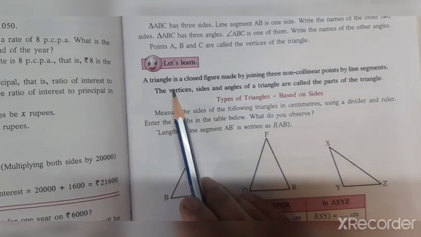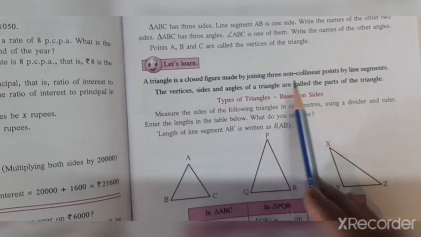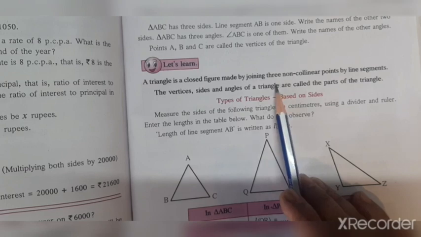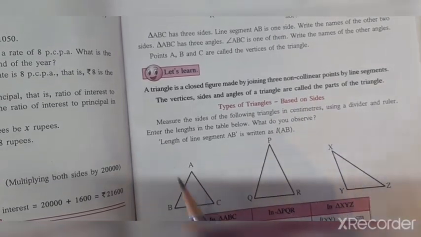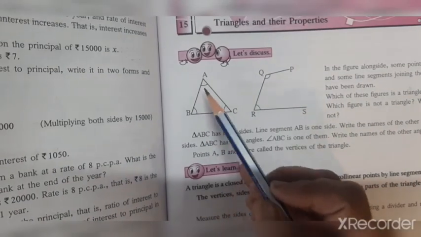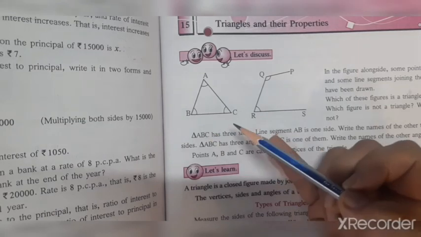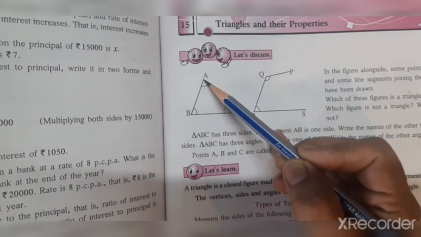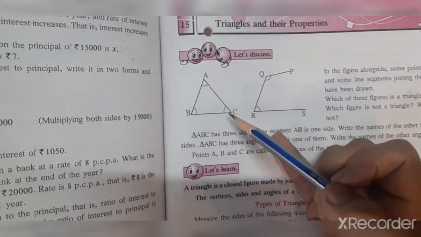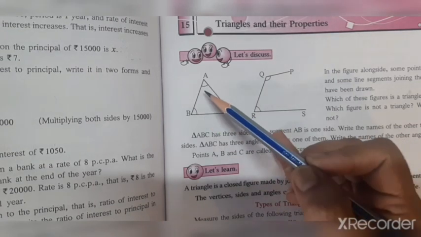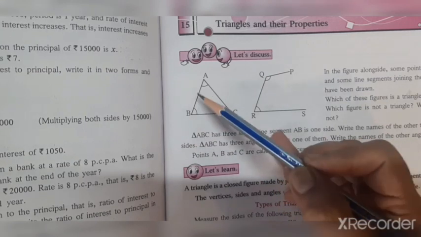So a triangle is a closed figure and it is made up by joining three non-collinear points by line segments. So there are three non-collinear points. For example, we consider this triangle ABC. This triangle ABC is made with the help of three non-collinear points, that is point A, point B and point C. I hope you all know what are non-collinear points. The points through which a single line cannot pass.